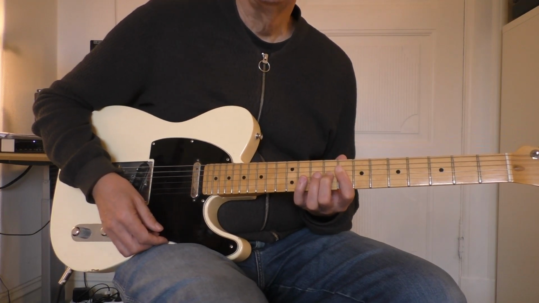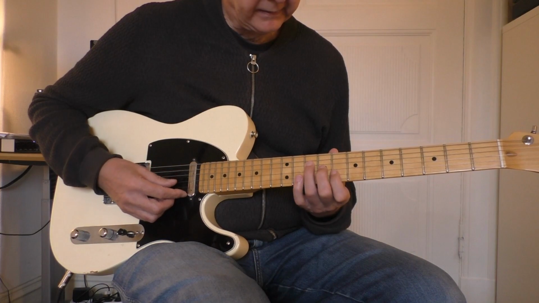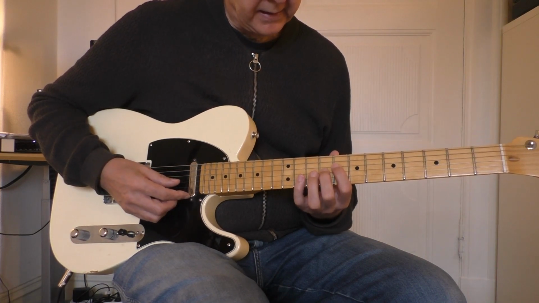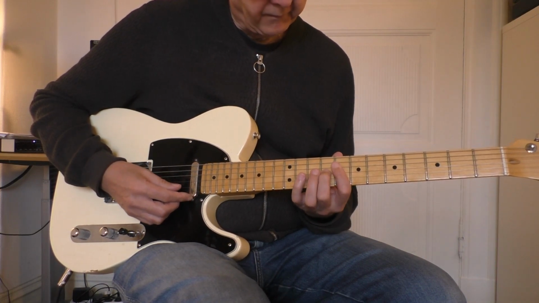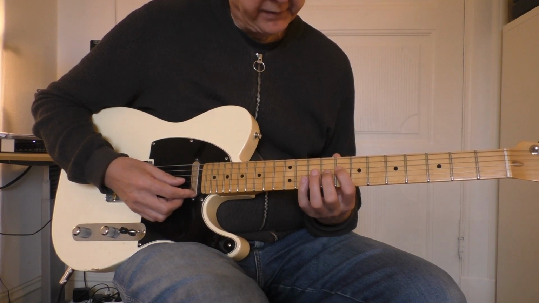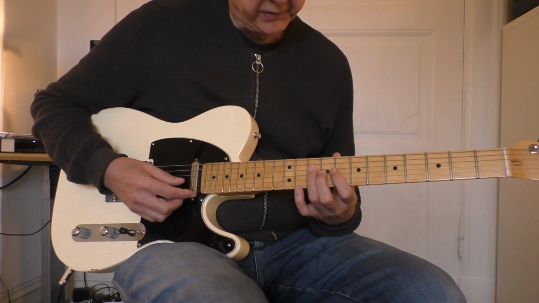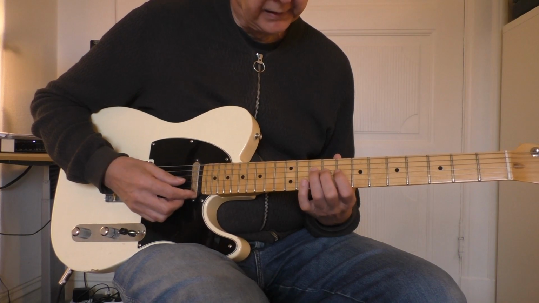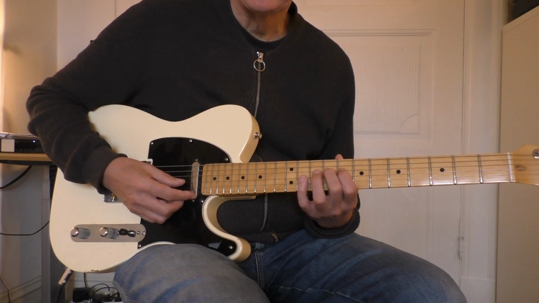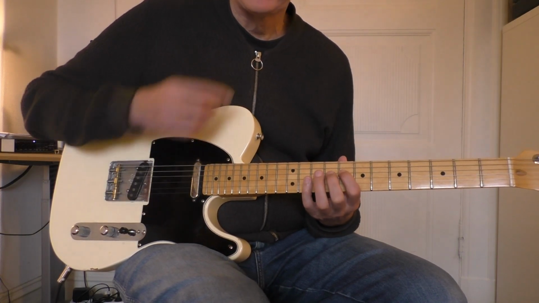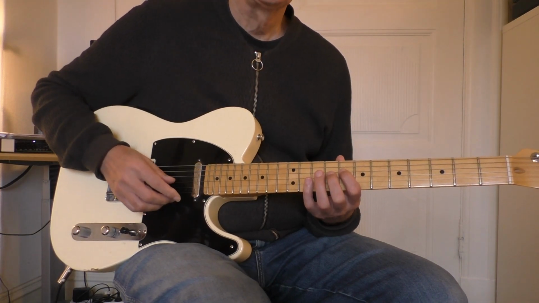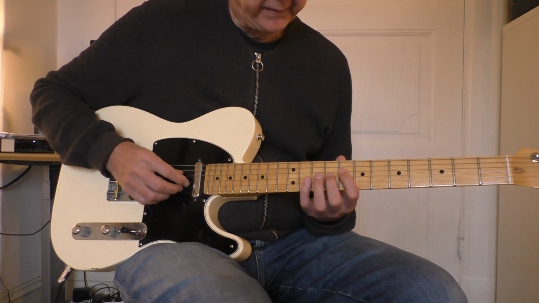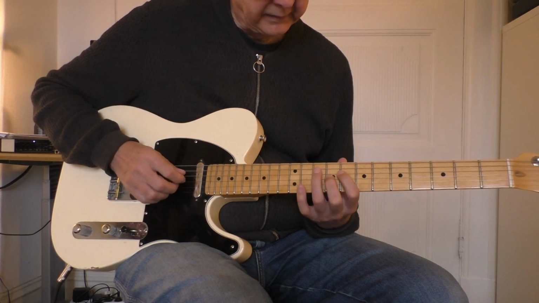And now maybe I should analyze it. You have this note, the octave up here, or the root, and you go down half a step to the 7th, you go down half a step again, and you get the flatted 7th.